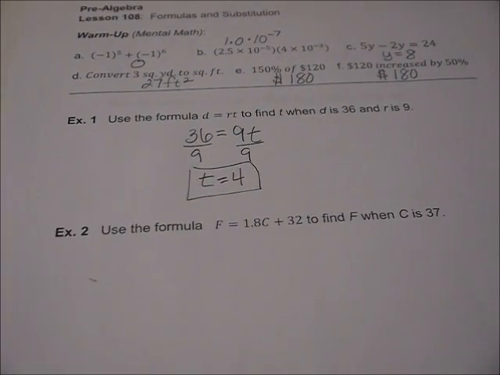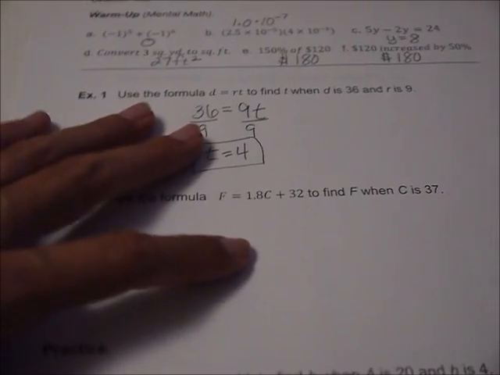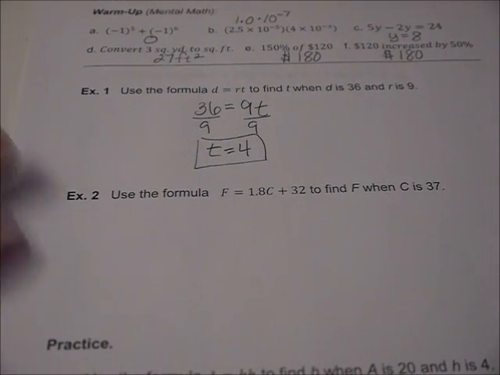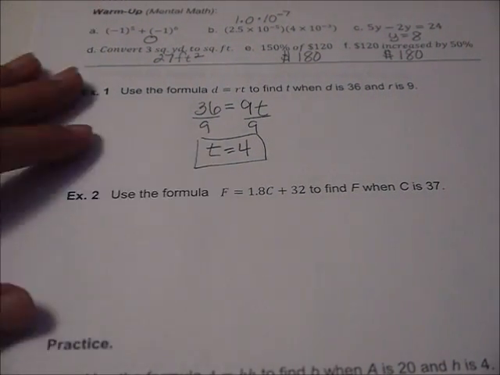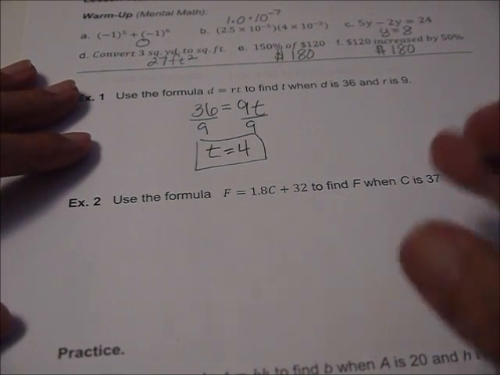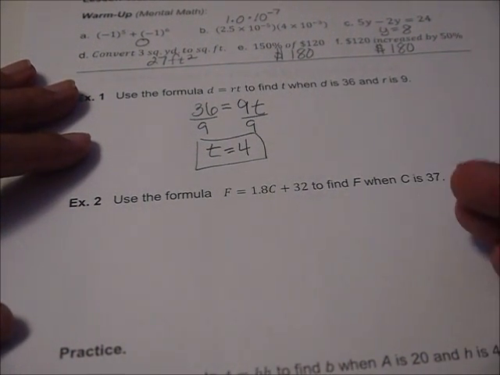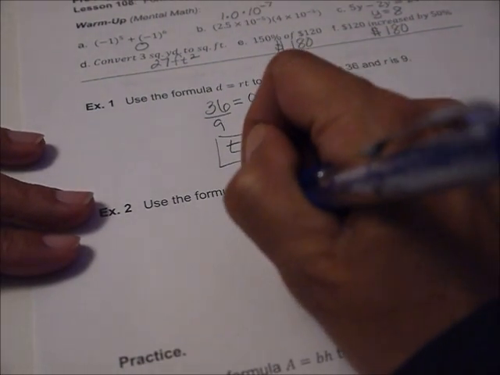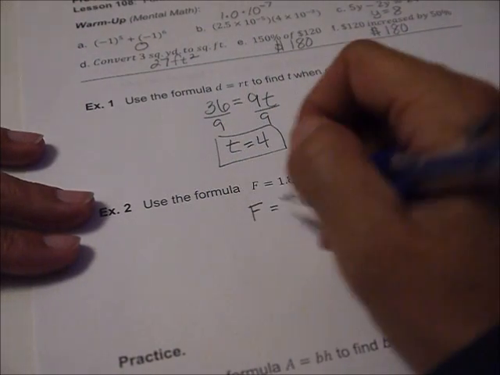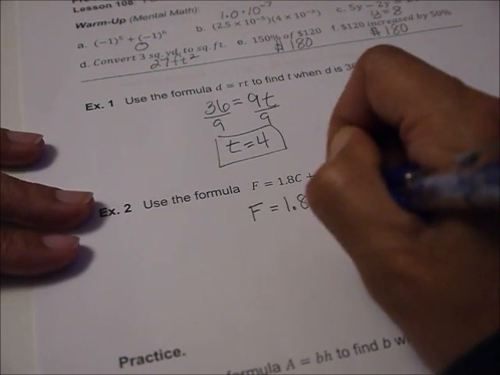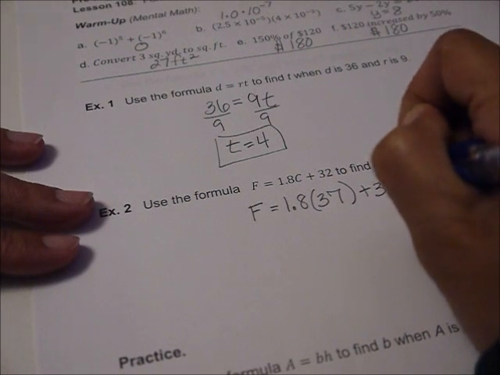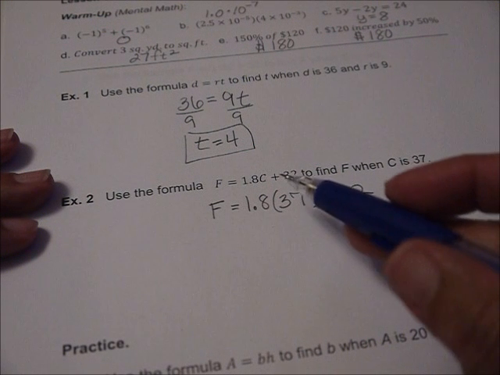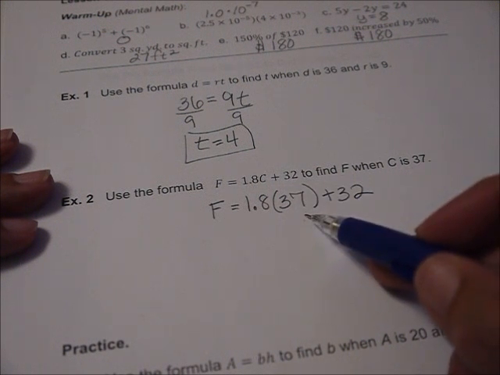Okay, this one is converting Celsius to Fahrenheit. We've been converting Fahrenheit to Celsius, which was rather easy, but we haven't been doing Celsius to Fahrenheit yet. Anyway, let's plug in what we know. It says find F, so we don't know F, when C is 37. So we're going to do 1.8 times 37 plus 32. And that's how we want you to write it, okay? Write it with parentheses if you have a variable that was replaced with a number.